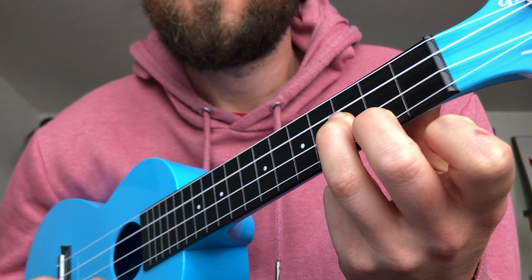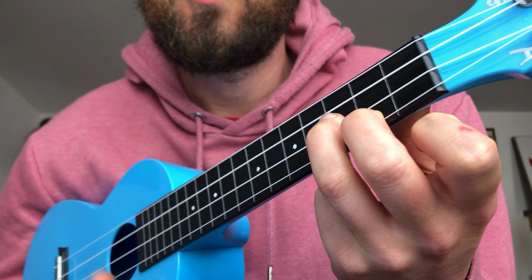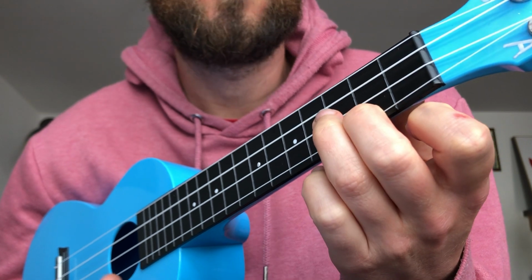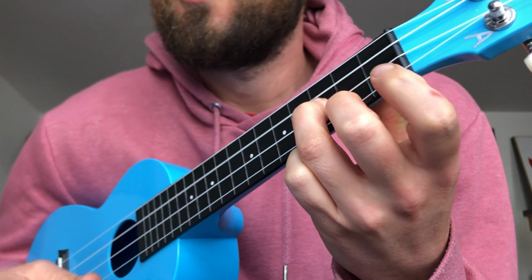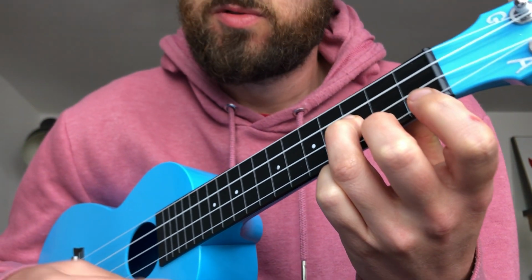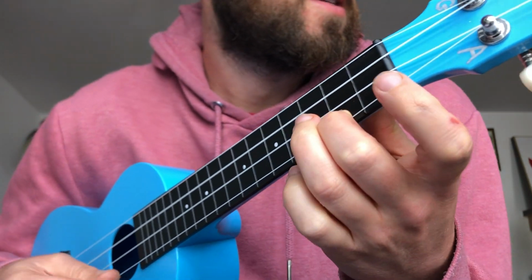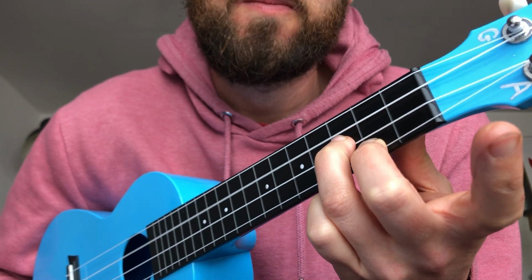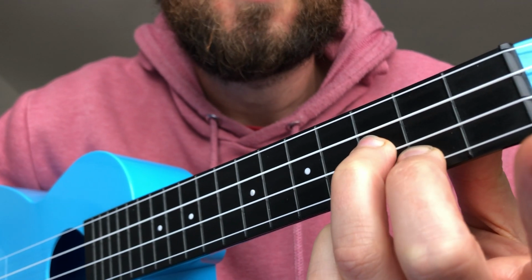And C major 7. 1, 2, 3, 4. And C9. Let's go. 1, 2, 3, 4. And a C major 7. 1, 2, 3, 4. And C9. 1, 2, 3, 4. Now, if you haven't learned G already, this is the time.